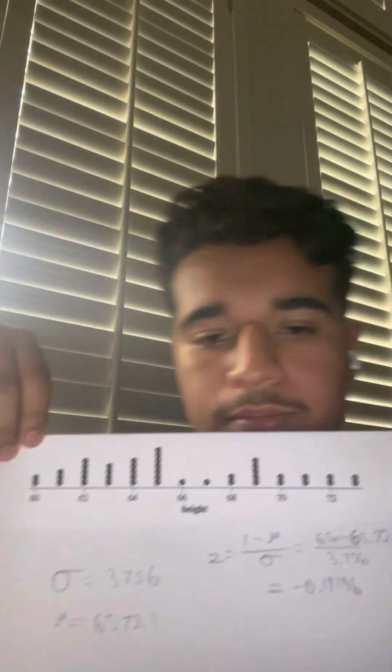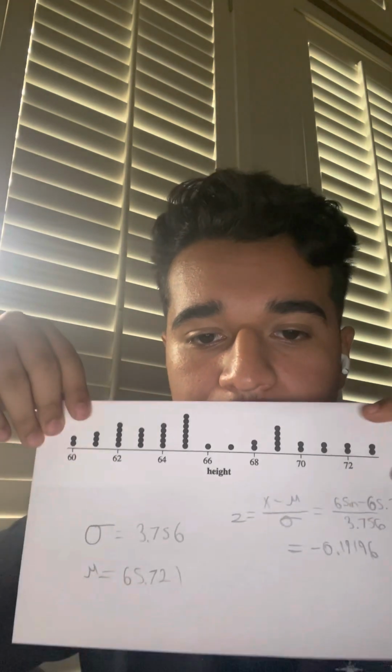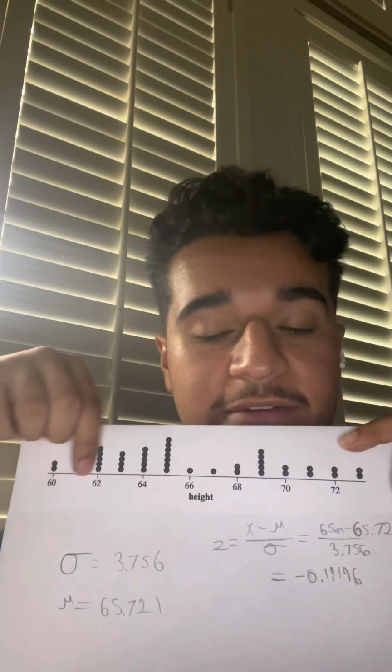I wanted to know personally how I felt in this graph. So to do that, I calculated behind the scenes a more specific mean, which I got as 65.721. I also calculated behind the scenes the standard deviation, which I got as 3.756.